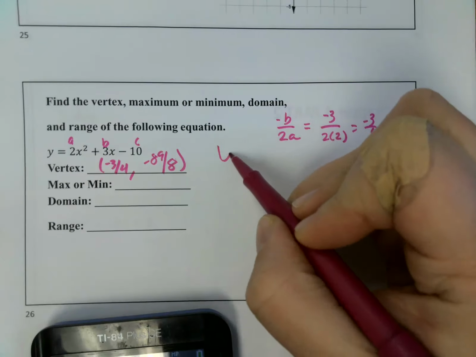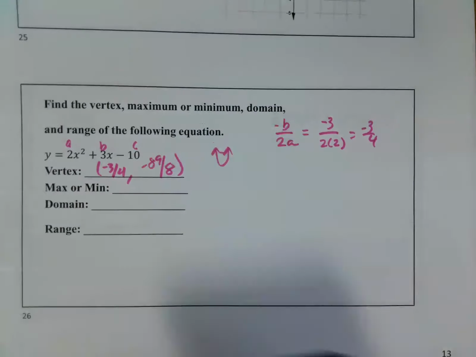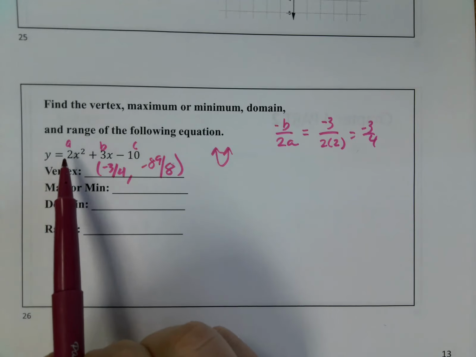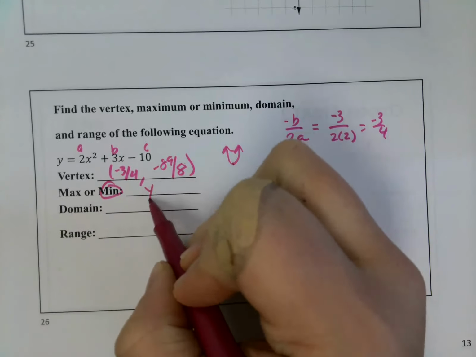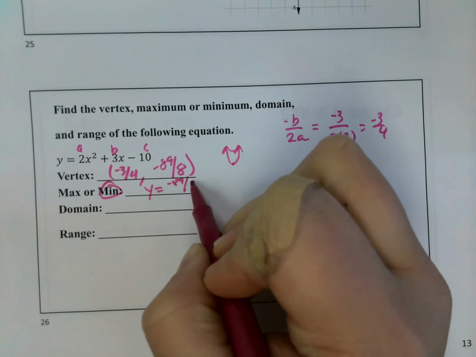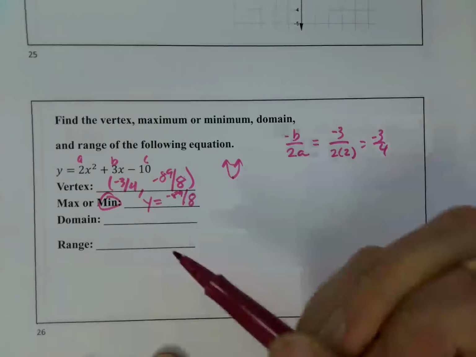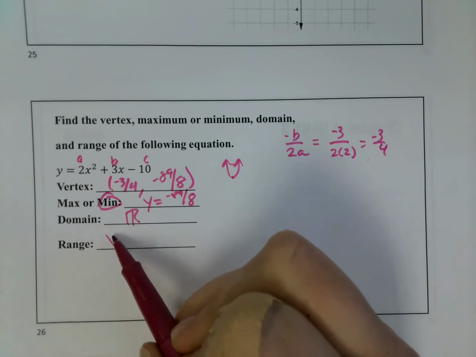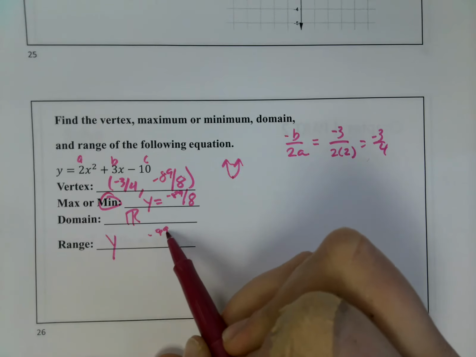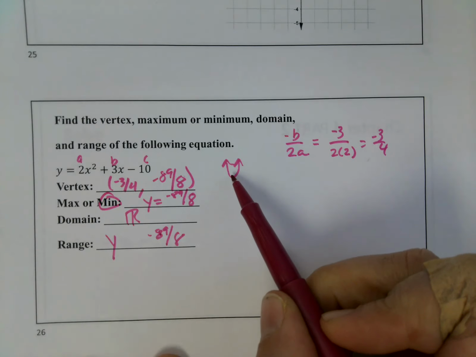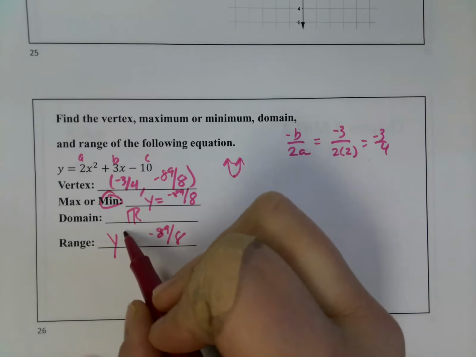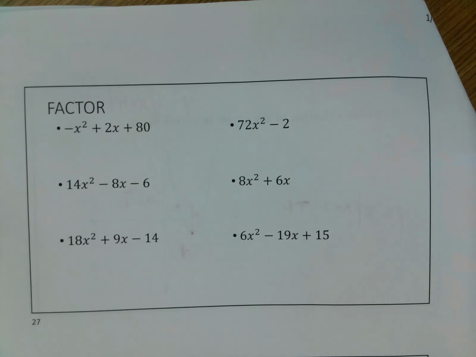Looking at this now, if I were to draw a graph sketch of this graph, it's pointing up because there's no negative here. So this would be a minimum. So it's going to be a minimum at y equals -89/8 because that's my y value. My domain is all real numbers. And again, my range is based off of that 89/8. When I'm looking at this, it's above the graph, so y is greater than or equal to.